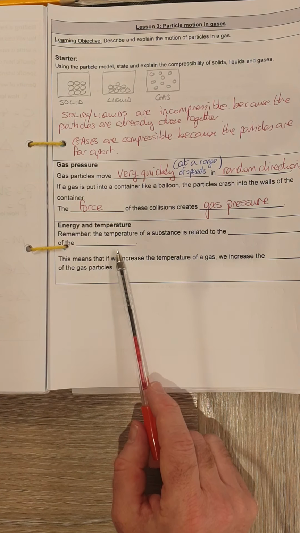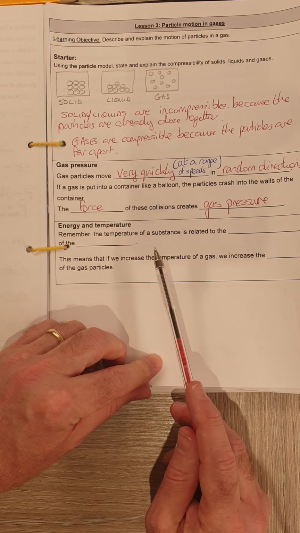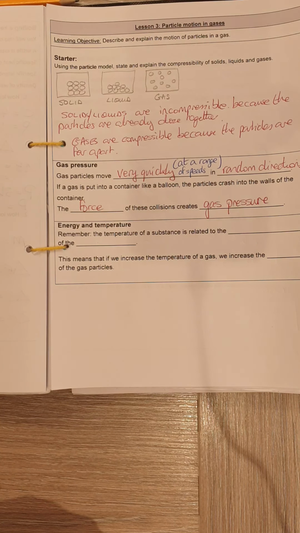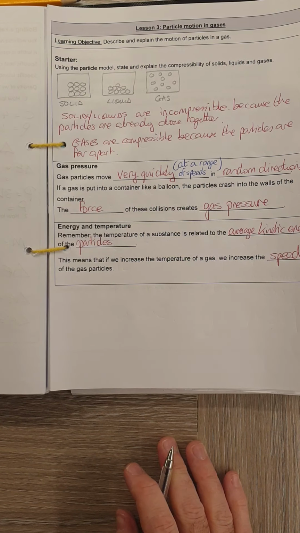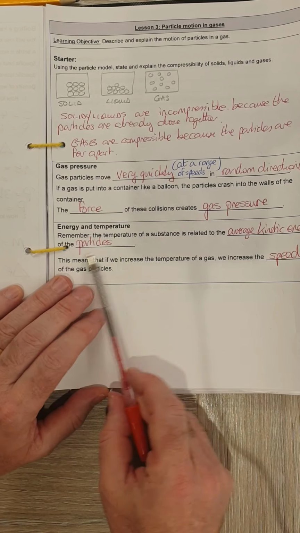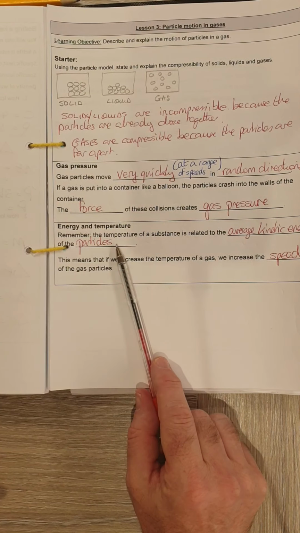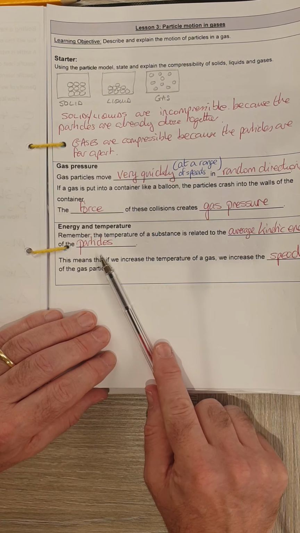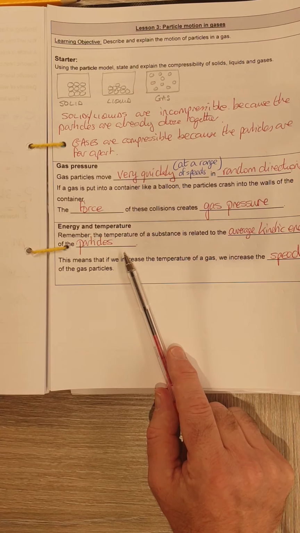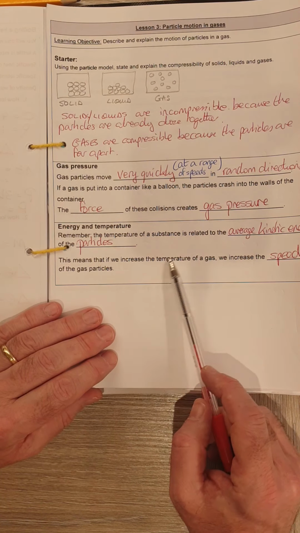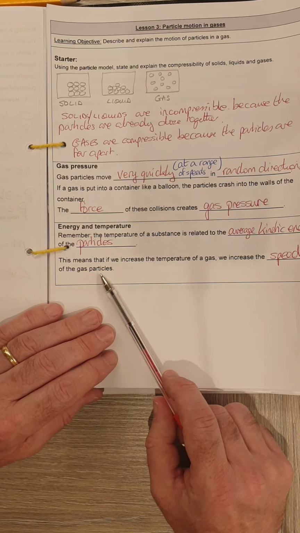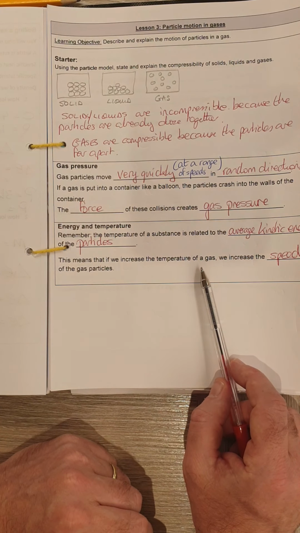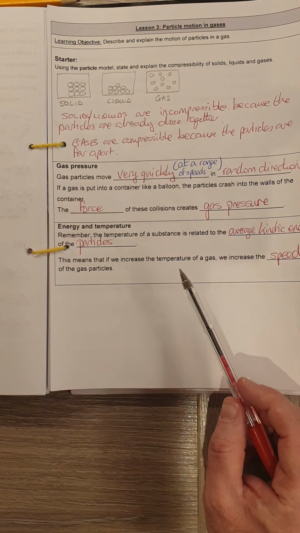Now, we're going to see how this relates to temperature. And to understand that, we need to remind ourselves what temperature is exactly, how it relates to the energy of the particles. So once again, pause the video to check your answers. And we can say that, remember, the temperature of a substance is related to the average kinetic energy of the particles. So if the particles have more kinetic energy on average, then the temperature is higher. That's what temperature means. So that also means then, if we increase the temperature of a gas, we increase the average kinetic energy of the particles, which means we increase the speed of the particles.